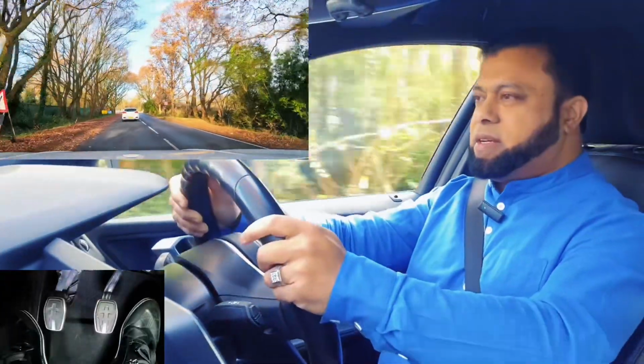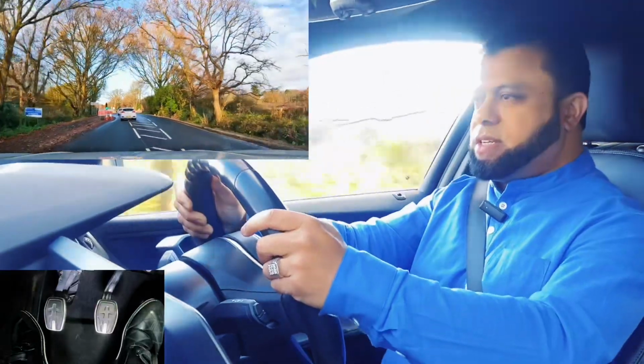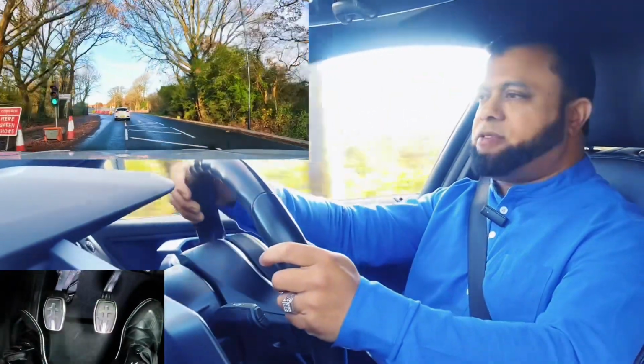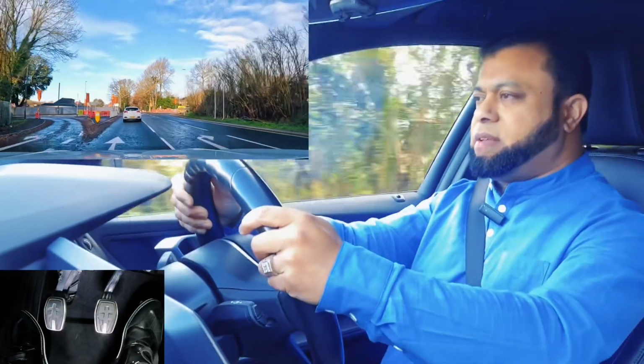All right. Traffic light is green now, so road works. Keep the distance from the car in front. Okay.